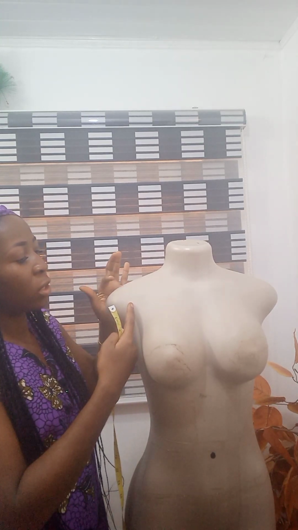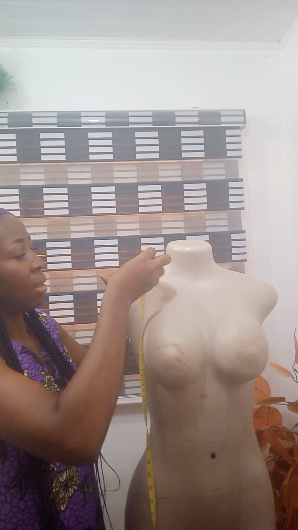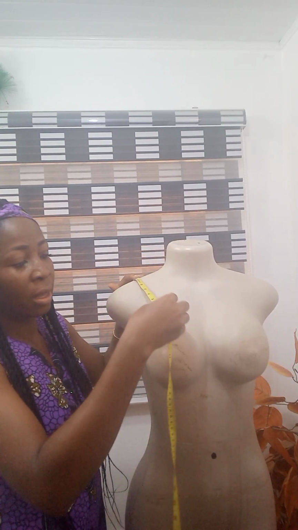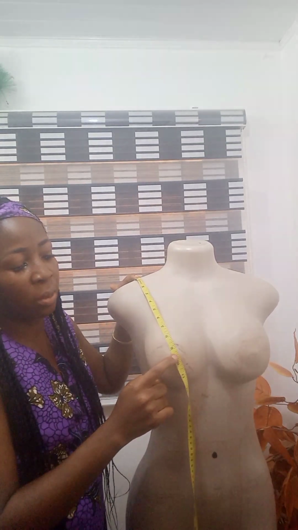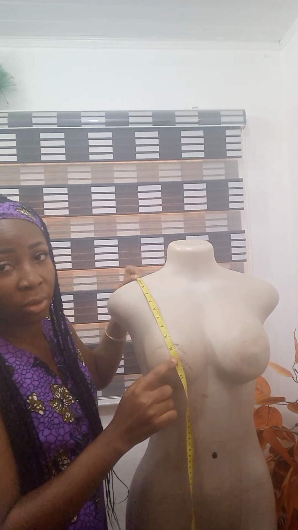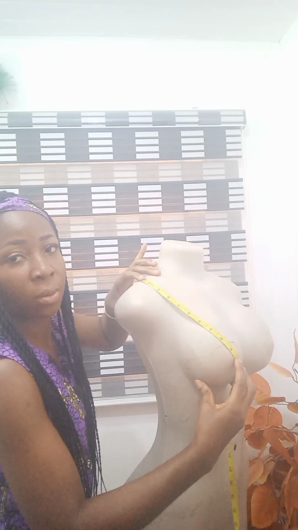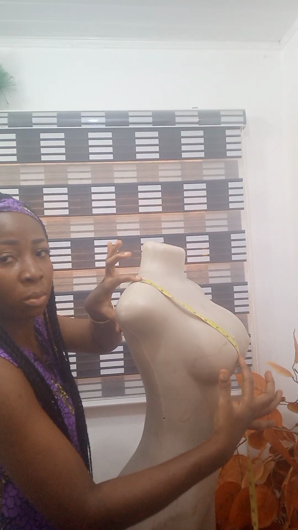To take your measurement, you just step in by like 1.5 inches, place your tape rule there, and then take it down to where you have the fullest part of your bust, which is the nipple area, 9.5. This mannequin is 9.5. Let me turn it around so you can see. This is shoulder to bust height.